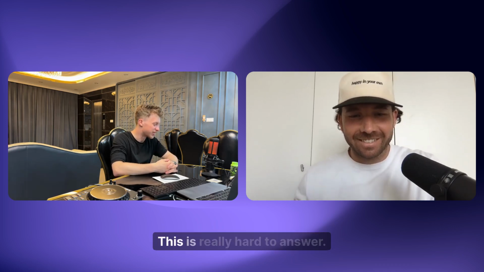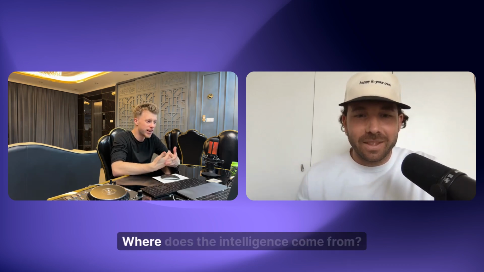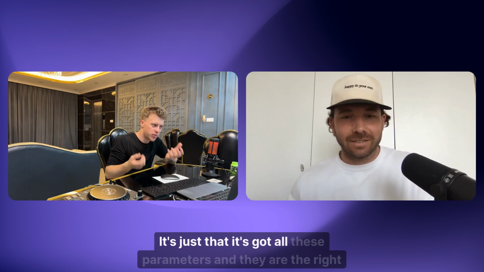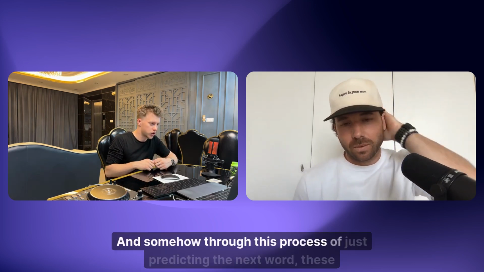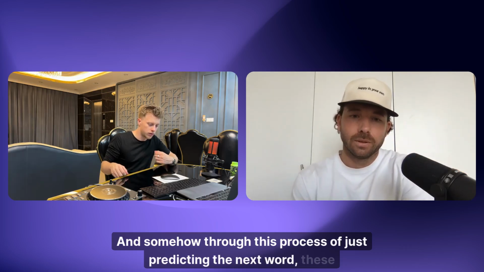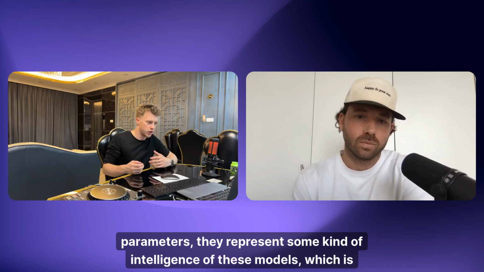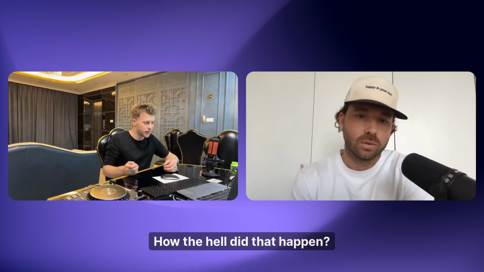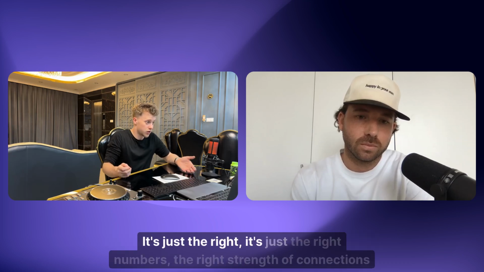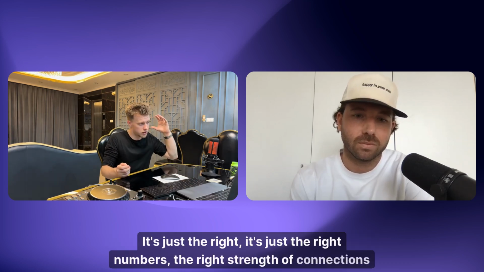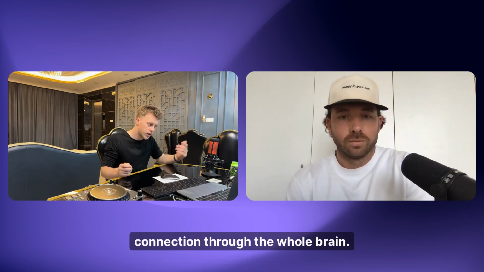Phrased very simply, this is really hard to answer. It's really hard to describe. Where does the intelligence come from? It's just that it's got all these parameters and they are the right parameters. And somehow, through this process of just predicting the next word, these parameters represent some kind of intelligence of these models, which is almost eerie. As to how the hell did that happen? It's just the right numbers, the right strength of connections in that digital brain, much like it is in our brains, the right strength of the connection through the whole brain.